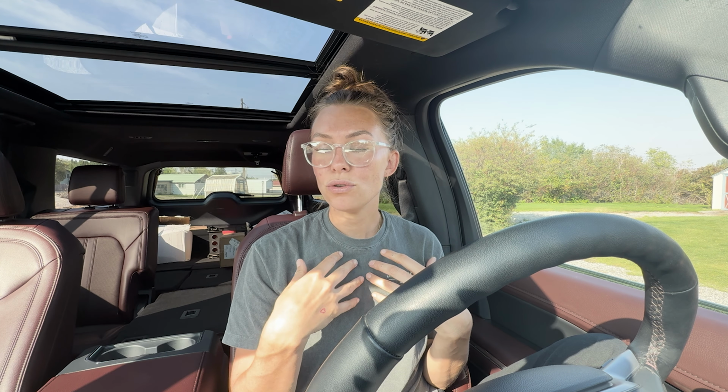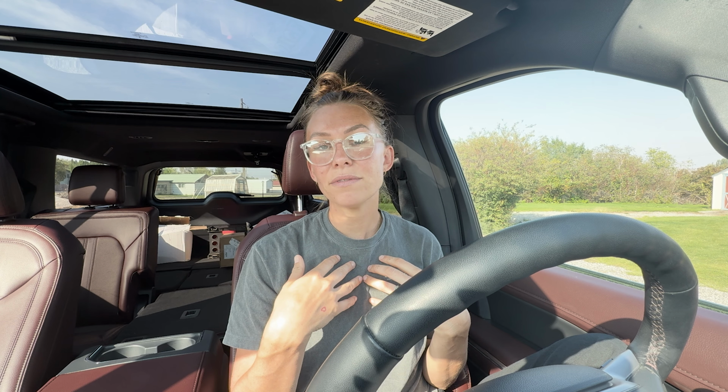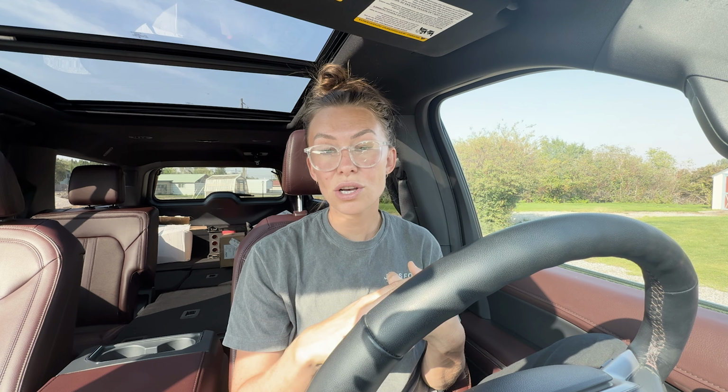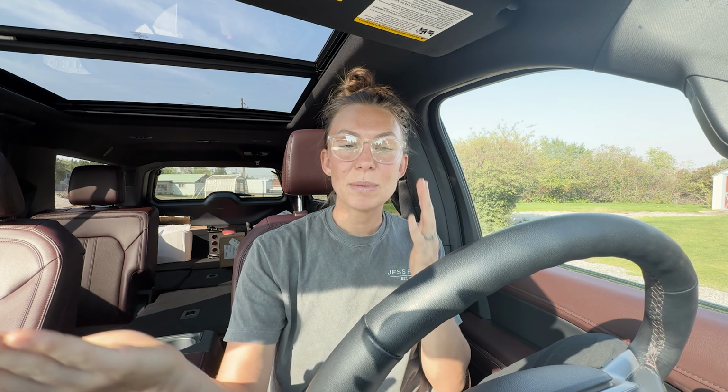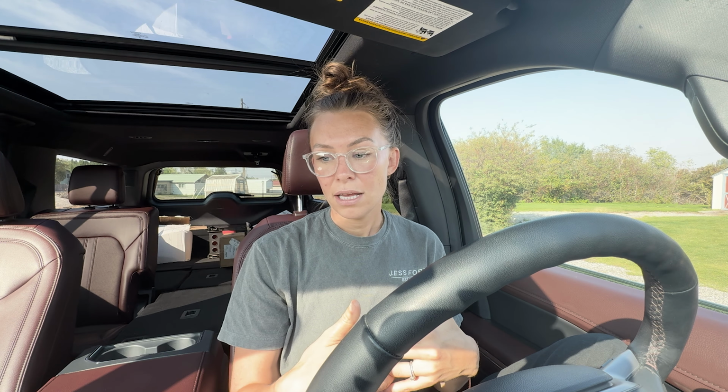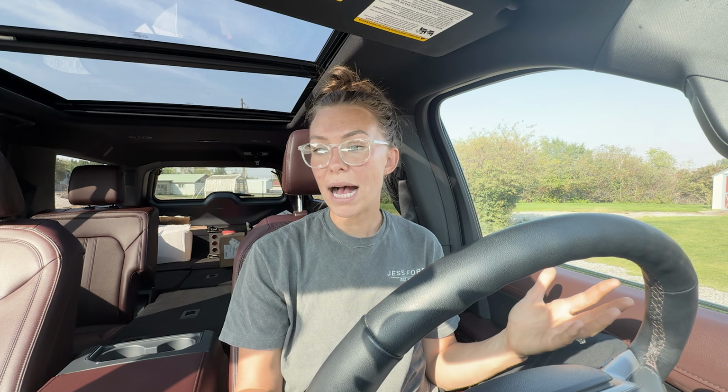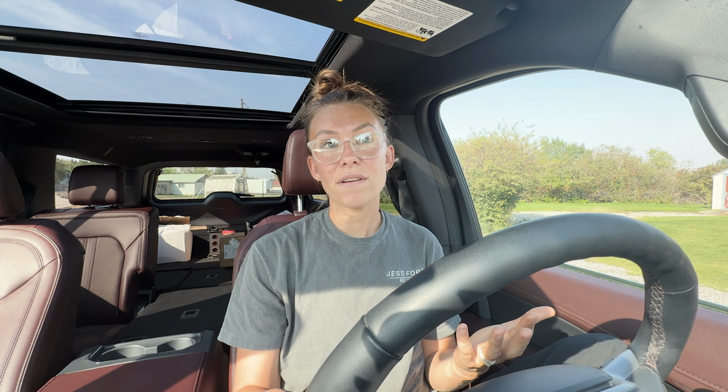I personally do not use speed sign recognition because it doesn't recognize school zones, construction zones, and things like that. I like to see the speed sign and then adjust the speed myself. So I do not use speed sign recognition. I do use lane centering. I think that is a very handy tool and keeps you within the lines and making sure you're staying alert. And then adaptive cruise as well. It just keeps a safe, maintained distance between you and the vehicle in front of you. So that is how I set up my cruise control.